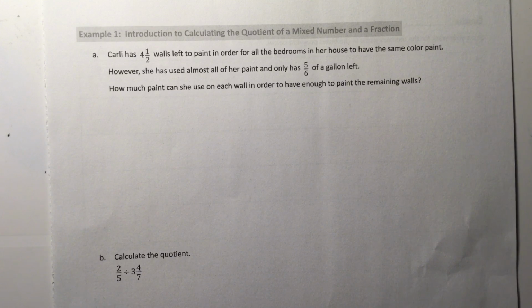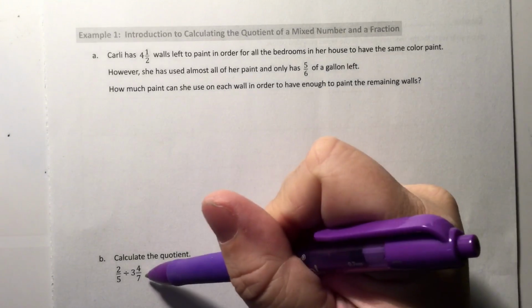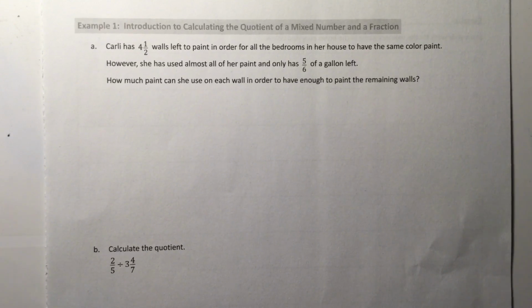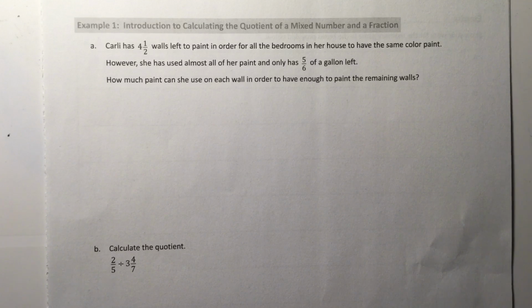This is going to be a quick lesson today, just because this is review. So today we are going to practice turning our mixed numbers, like our mixed number 3 4/7, into an improper fraction, and then we can divide. Once we do that improper fraction, we can move forward.